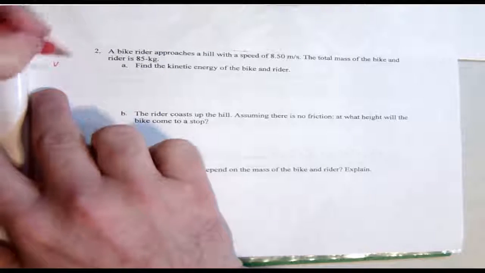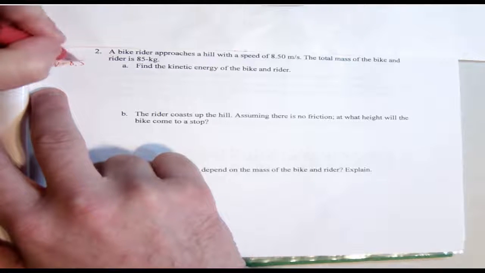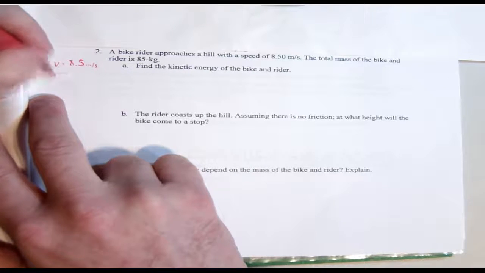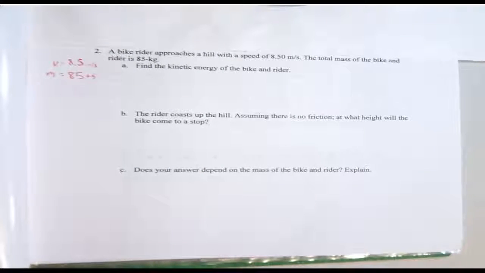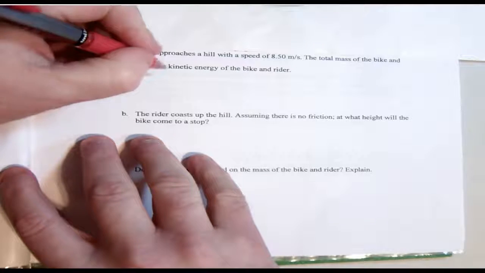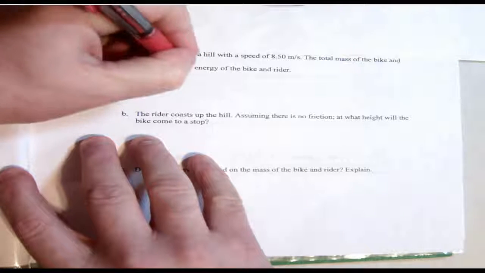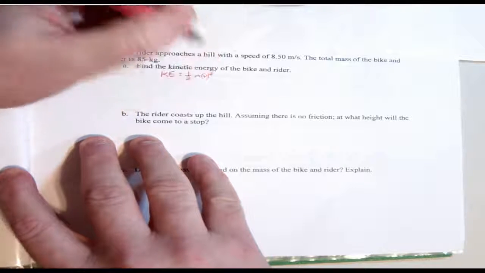An initial velocity at that equals 8.5 meters per second. And then mass equals 85 kilograms. Okay, so we've got to find the kinetic energy. So this one should be an easy one because they give us everything we need. So the first thing we're going to do is write down the formula without everything in it. Kinetic energy equals 1/2 mass times velocity squared.